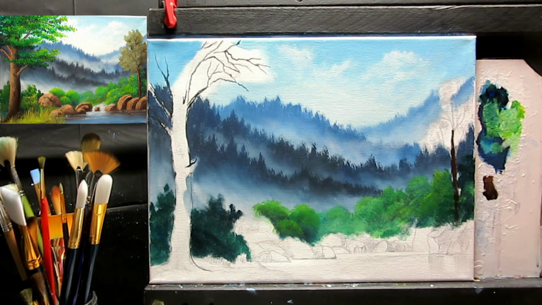I'll bring it low. Right here. Almost to the foreground. A few branches.